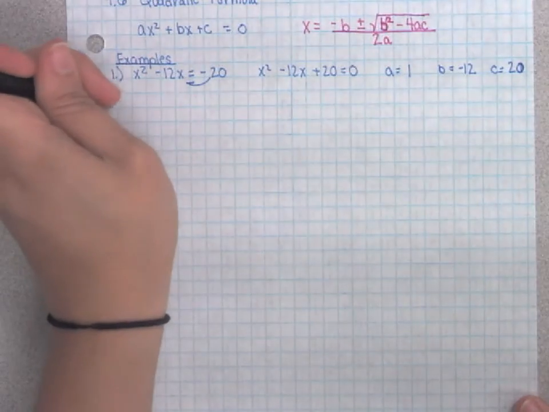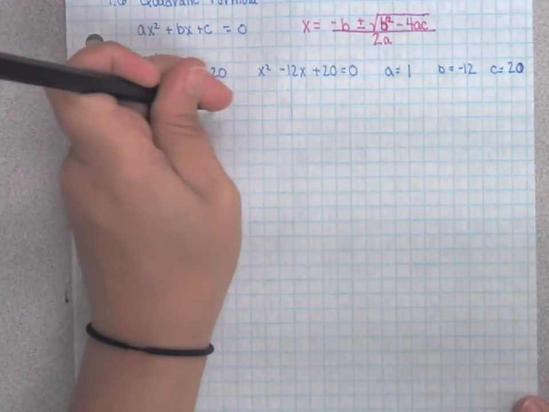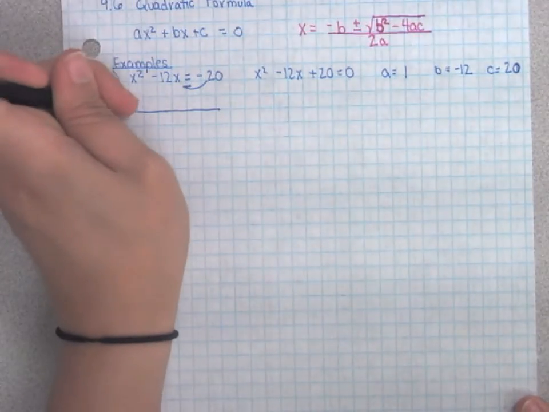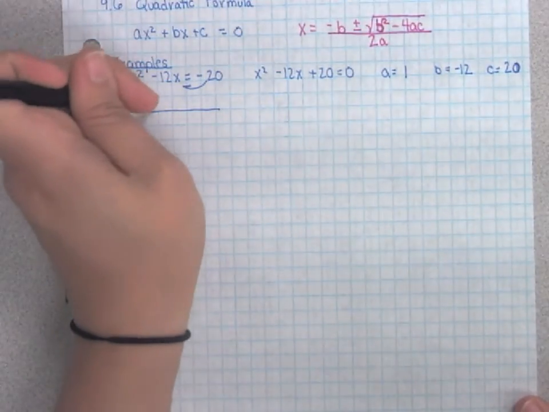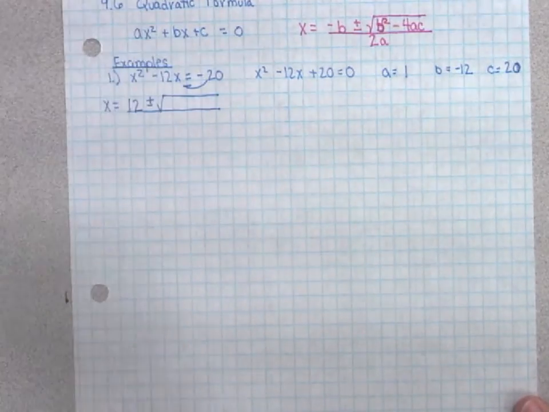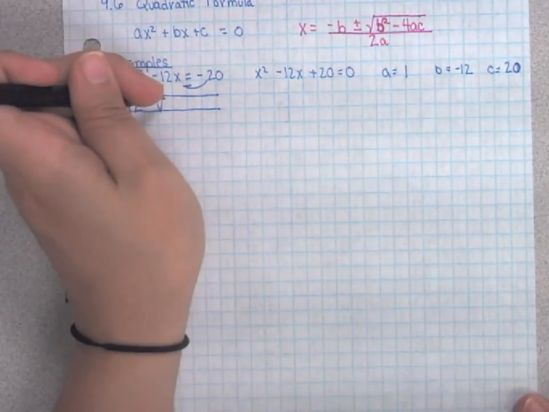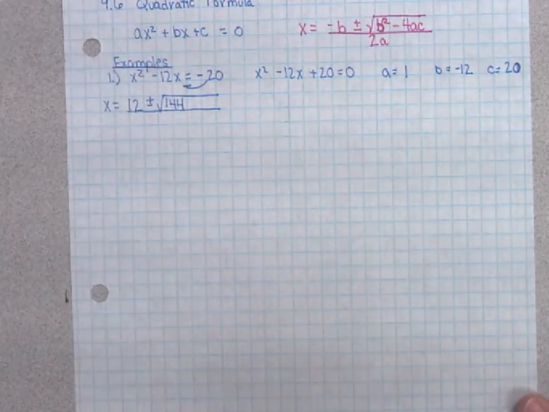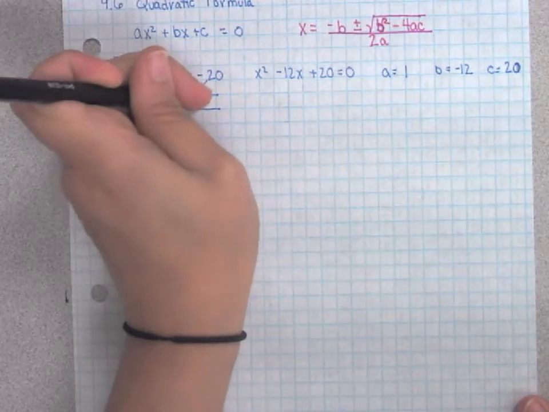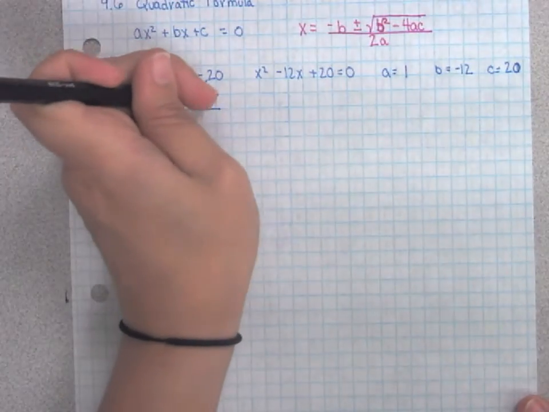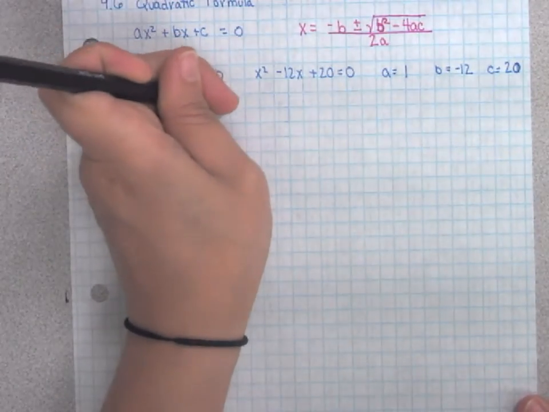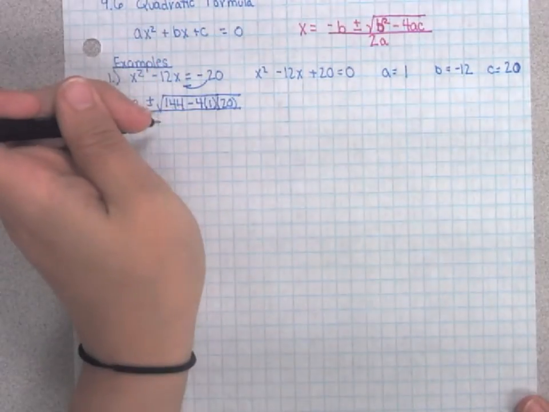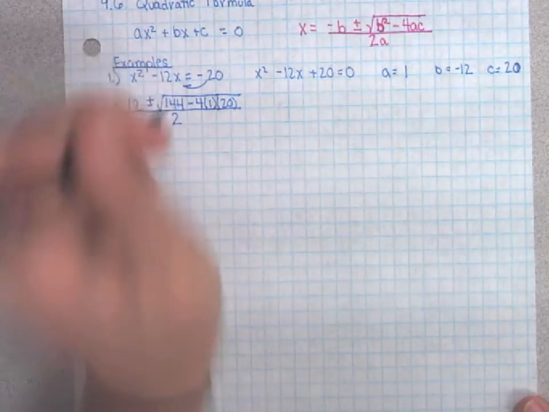So I'm going to write x equals, and I always draw my line for division. Opposite of B. So what's the opposite of B? Just 12 plus or minus the square root of, what is B squared? Anyone know what negative 12 squared is? 144, because remember, they're always positive, minus 4 times 1 times 20. I always just write it out. All over 2 times A, which is just 2.